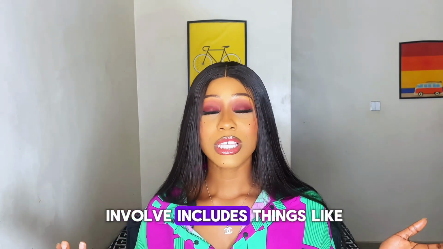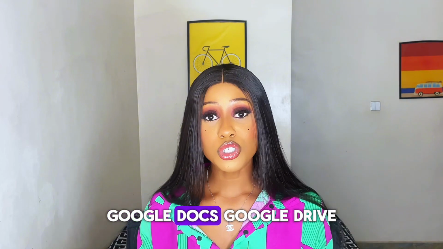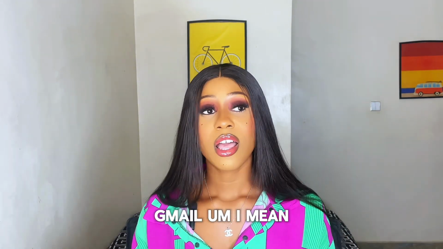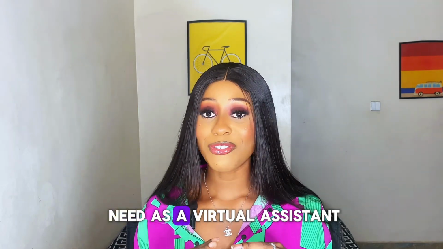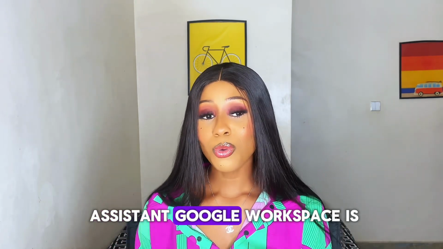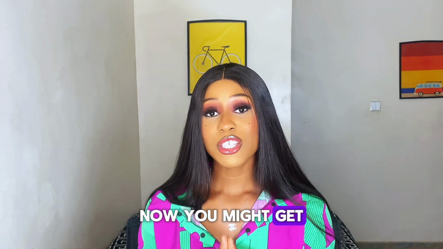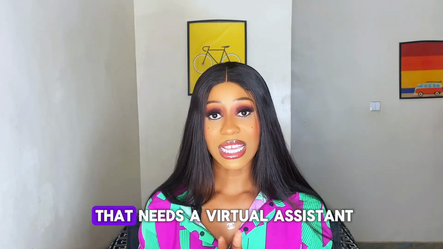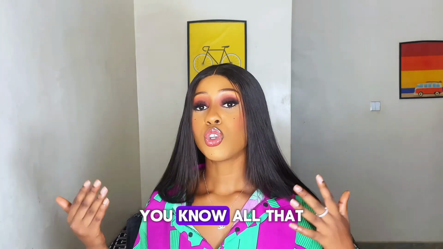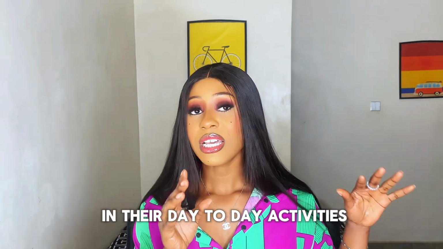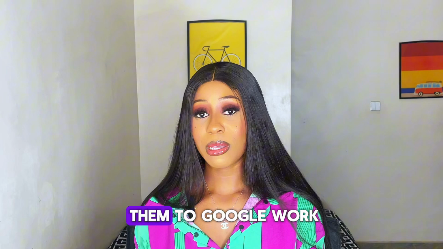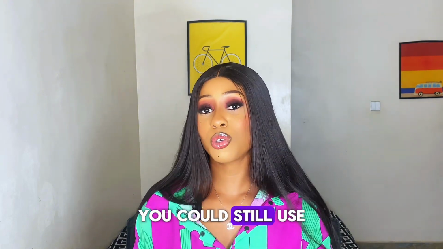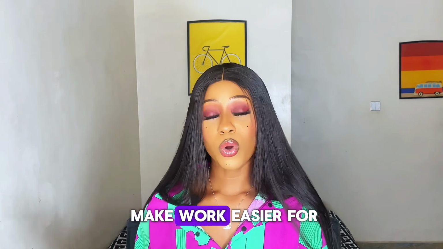Google Workspace includes things like Google Sheets, Google Docs, Google Drive, Gmail. There are so many of them, but these are the basic ones that you need as a virtual assistant. Google Calendar as well. So as a virtual assistant, Google Workspace is your holy grail. Now, you might get into an organization or meet a client that needs a virtual assistant and then find out they have other software that they use in their day-to-day activities. But as a virtual assistant, you could still introduce them to Google Workspace, and you could still use it personally to make work easier for you.